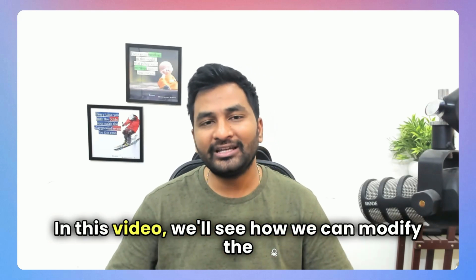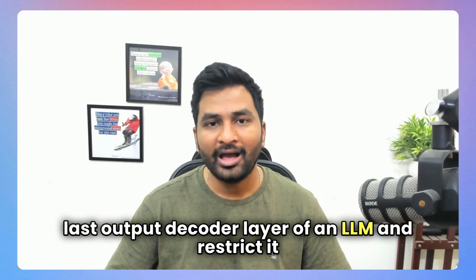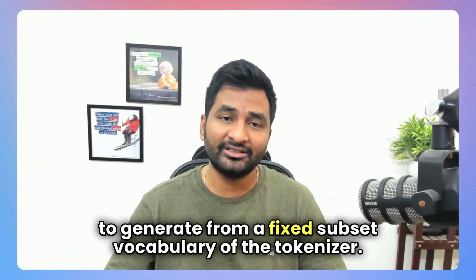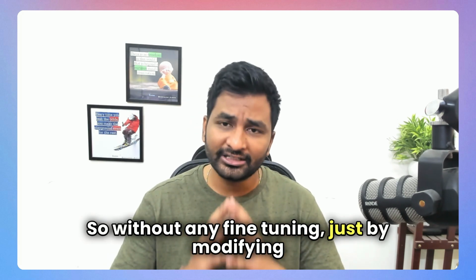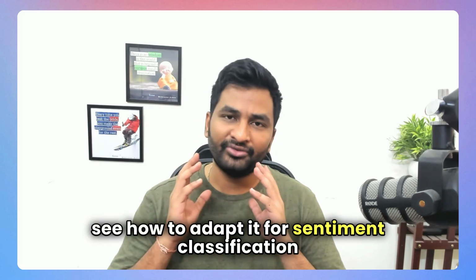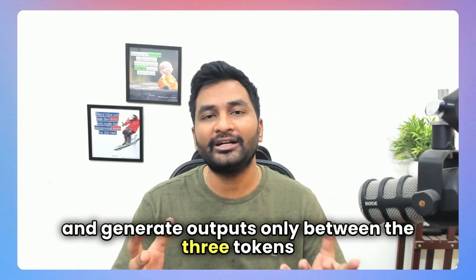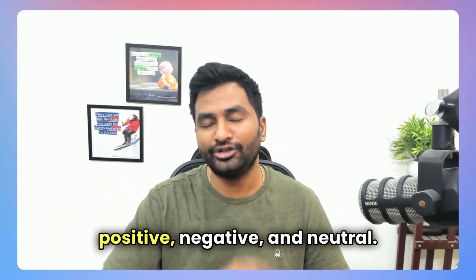In this video, we'll see how we can modify the last output decoder layer of an LLM and restrict it to generate from a fixed subset vocabulary of the tokenizer. So without any fine tuning, just by modifying the last layer of Google's Gemma model, we'll see how to adapt it for sentiment classification and generate outputs only between the three tokens: positive, negative, and neutral.